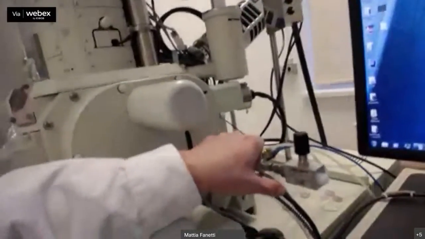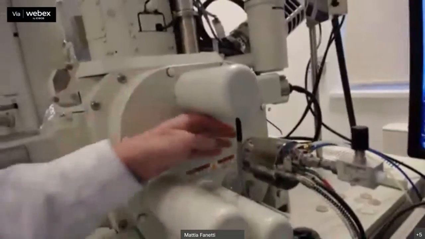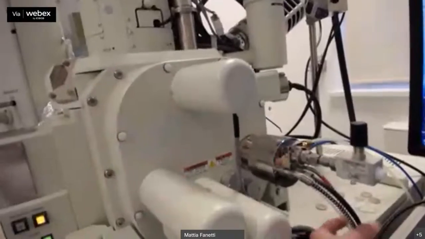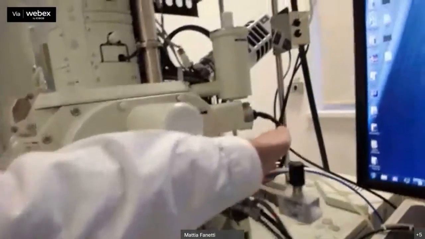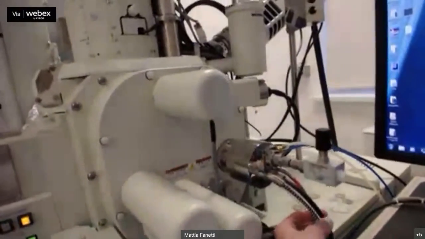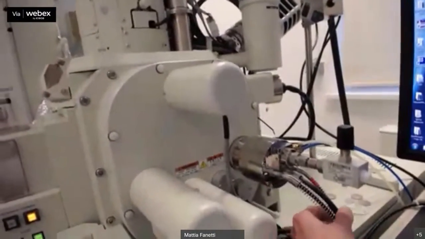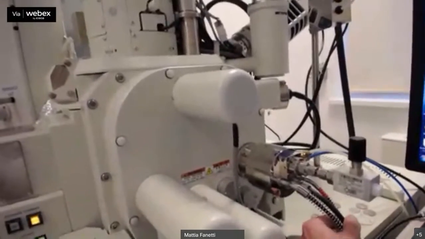This is the connection to the heating stage. So these, sorry, are the water pipes for cooling. These are the wires to give power to the heating.